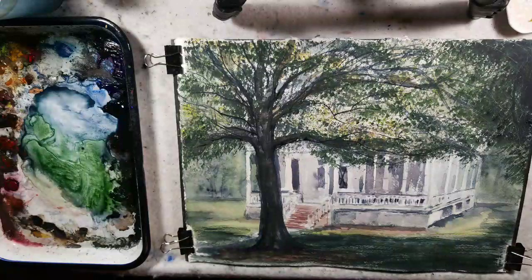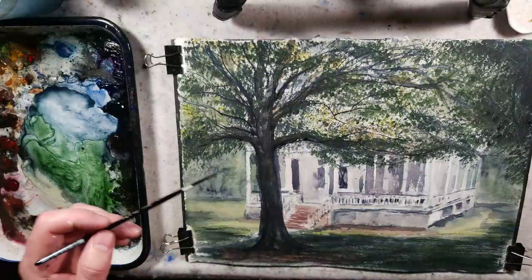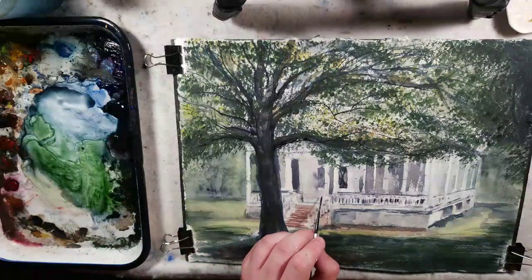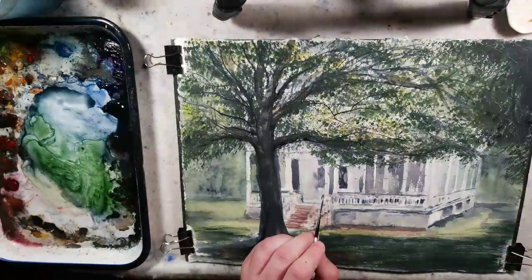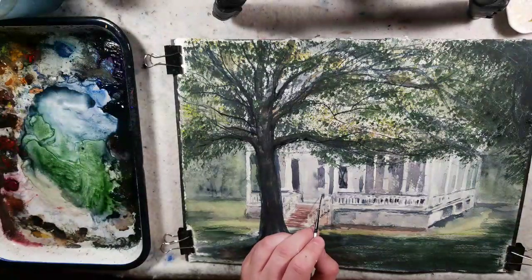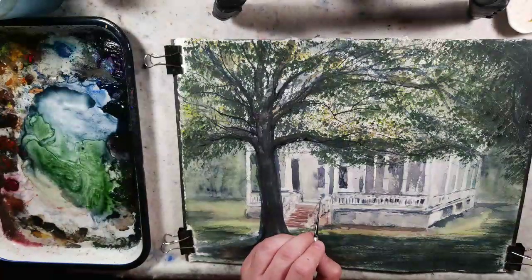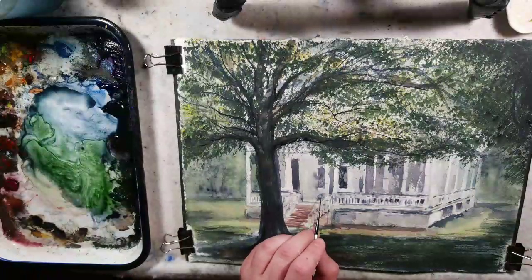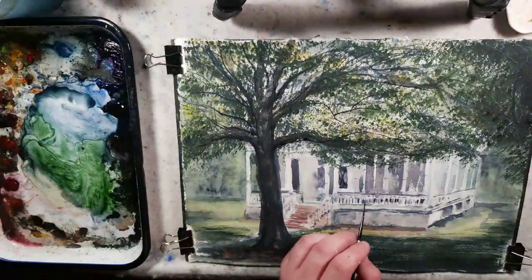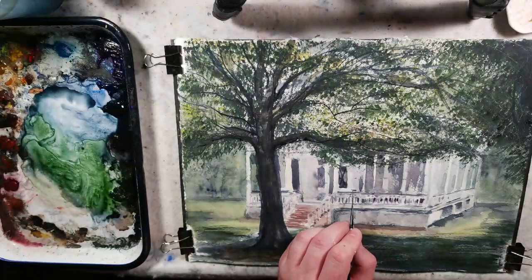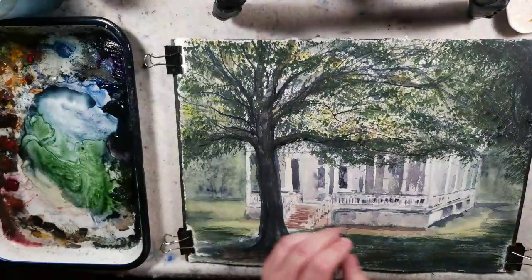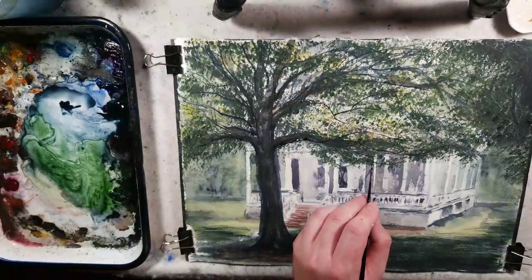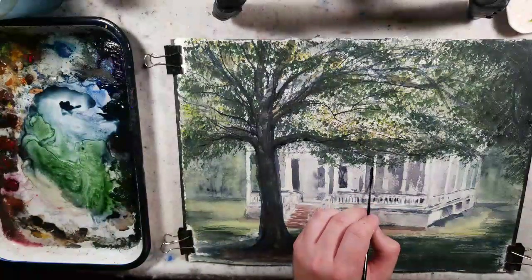Okay, so let's go back into the building. It's actually a chair right here. A little bit of shape. There's the chairs here. I do want to darken up some of these.